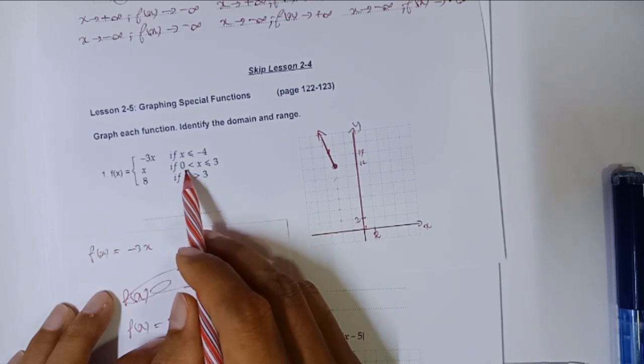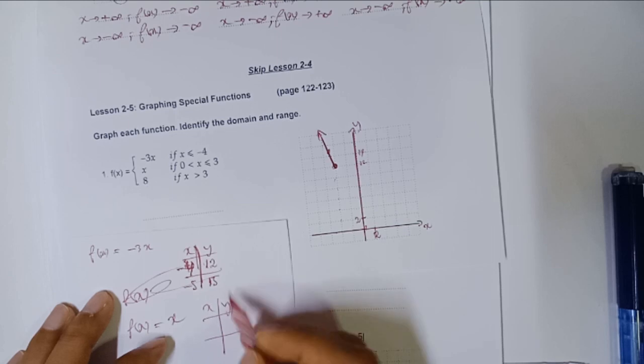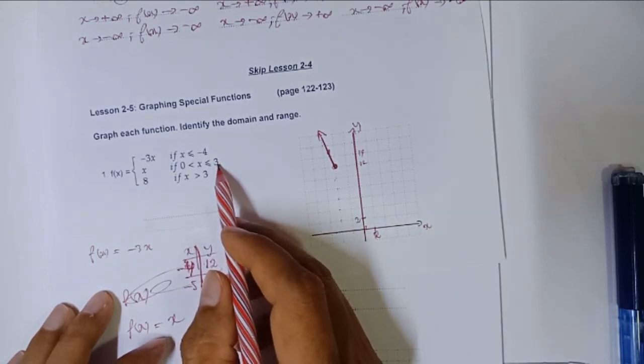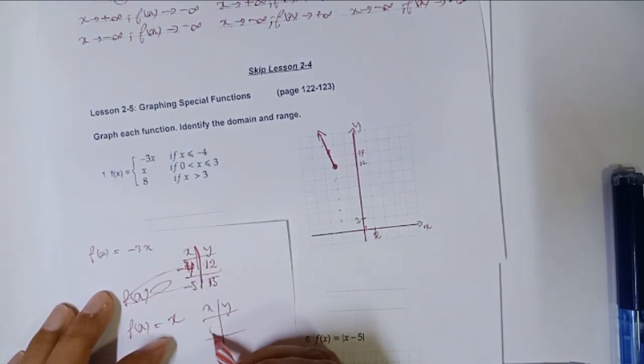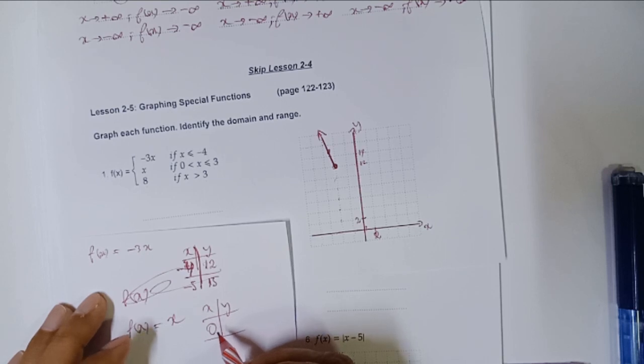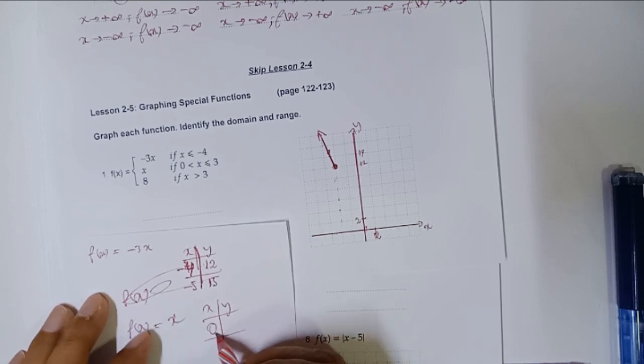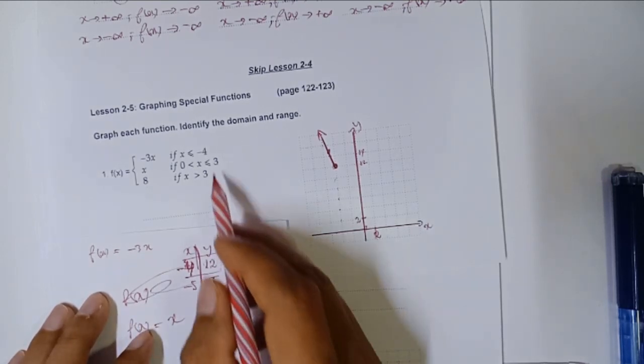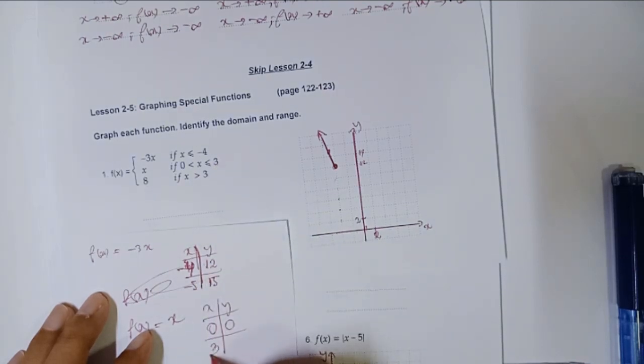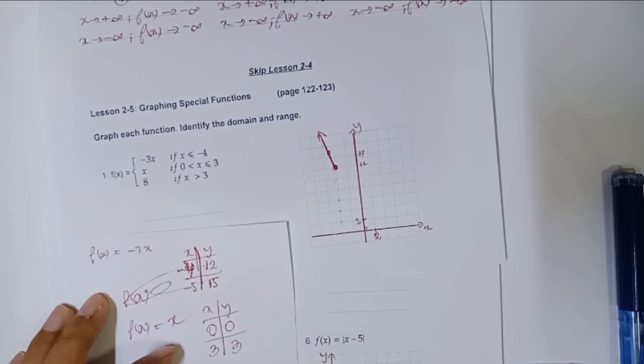This starts from 0 and goes all the way through 3, which is the borderline. So I put 0 first. When x is 0, y is also 0. When x is 3, y is also 3.